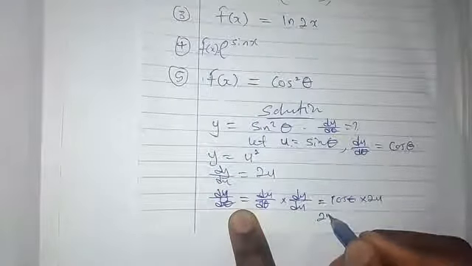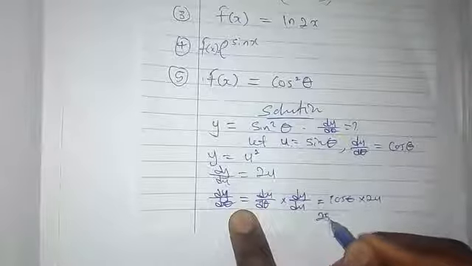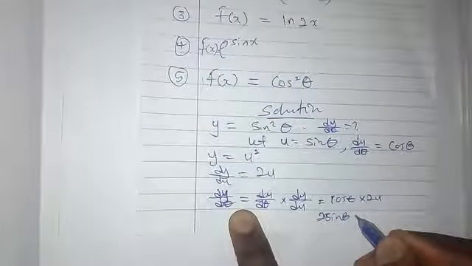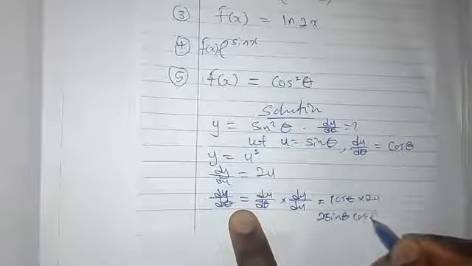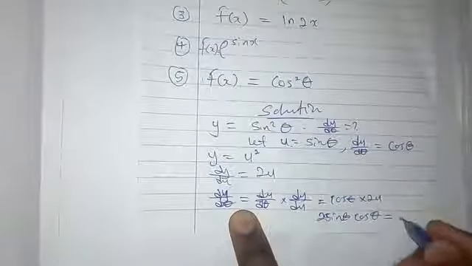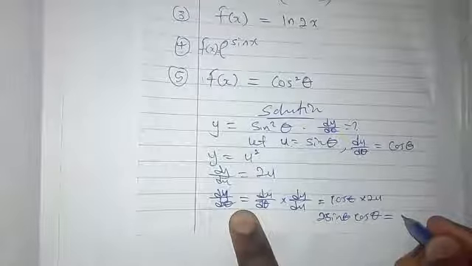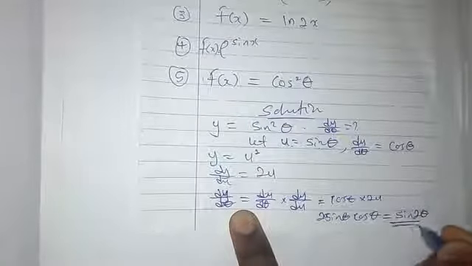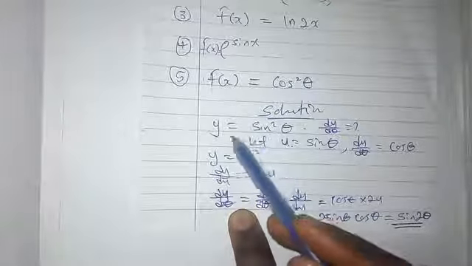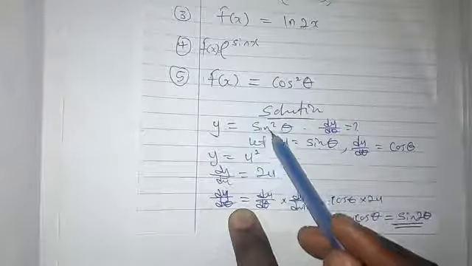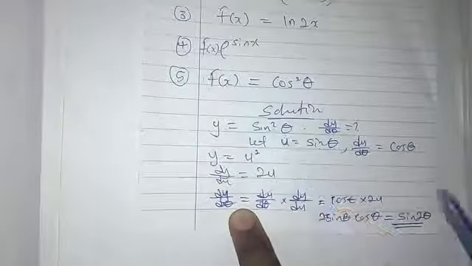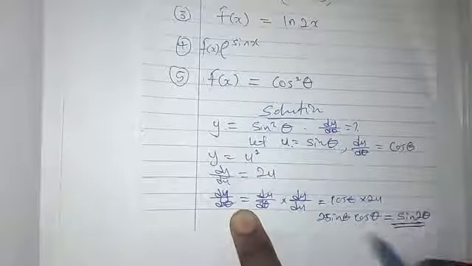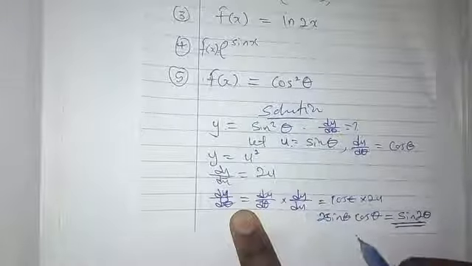So we have 2 sin theta multiplied by cos theta, which is the same thing as sin 2 theta. You can now say that the derivative of sin² theta is equal to sin 2 theta, by using this chain rule.